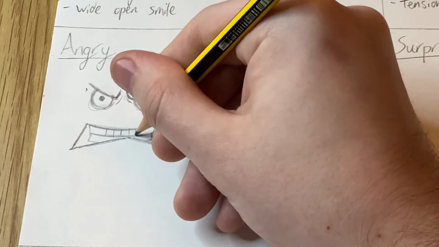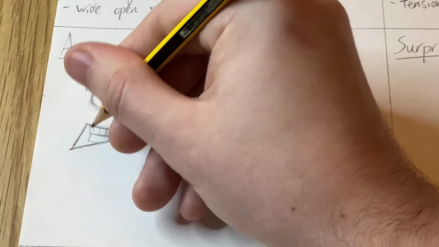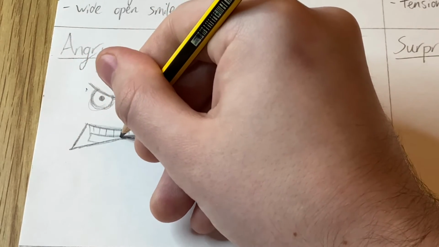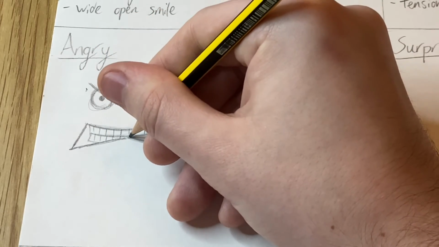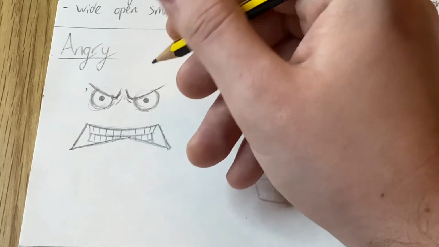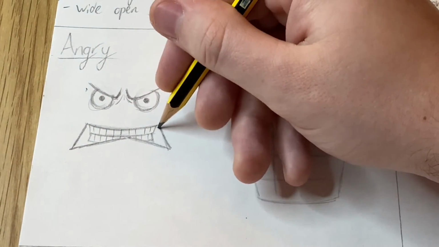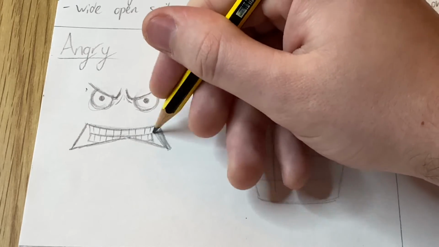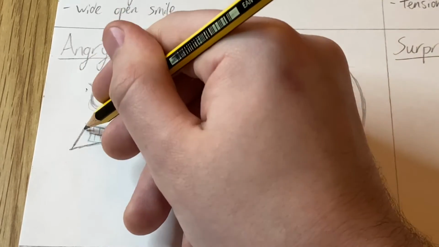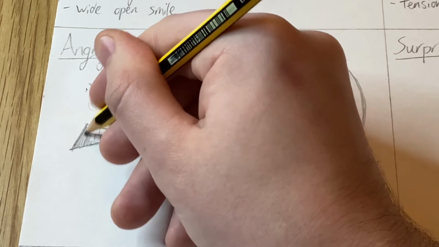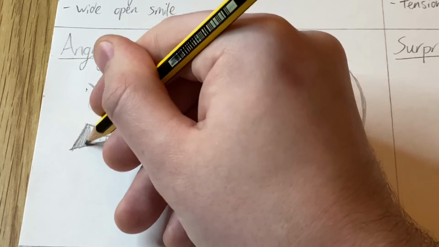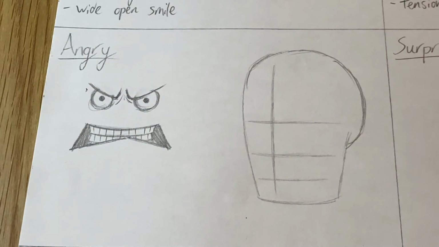Line, line, line, and so on and so forth. Putting them slightly together more just because it's the base of the teeth. And with these empty spaces, we'll fill them in. So that's just to show that the mouth is opened up quite considerably and it's showing as much of the teeth as possible.